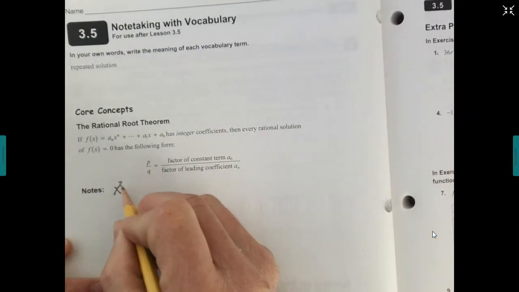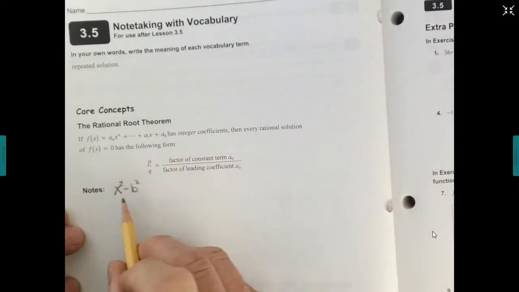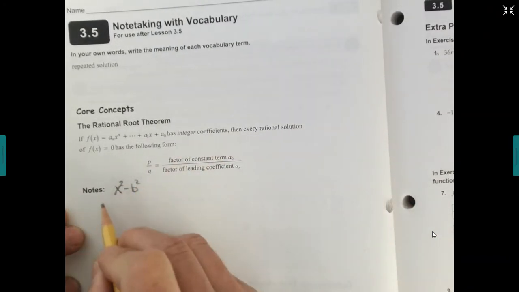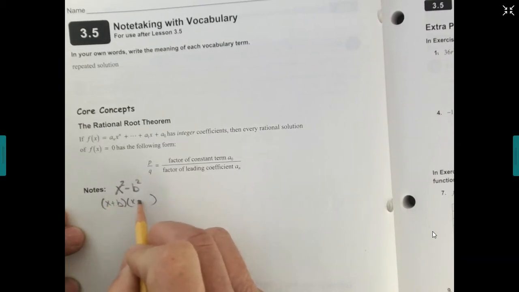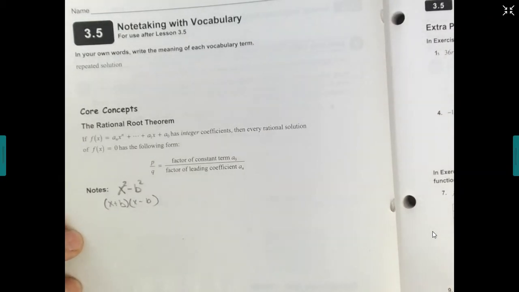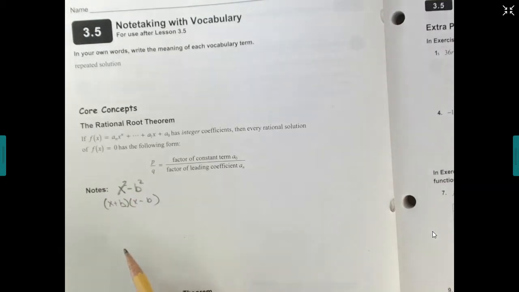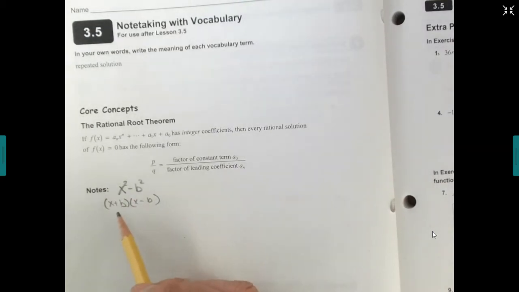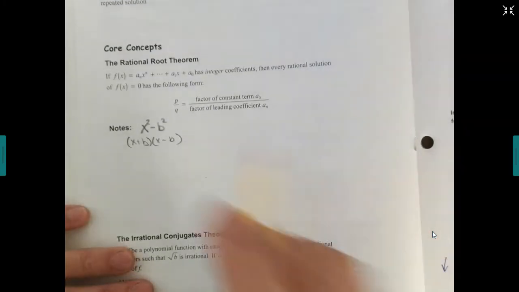So first reminder is if you have something like x squared minus b squared, a perfect square minus a perfect square, you get x plus b, x minus b. You're going to use that special perfect square in most of your problems today. So just remember that. And in order to be able to recognize these, let's go over our perfect squares.